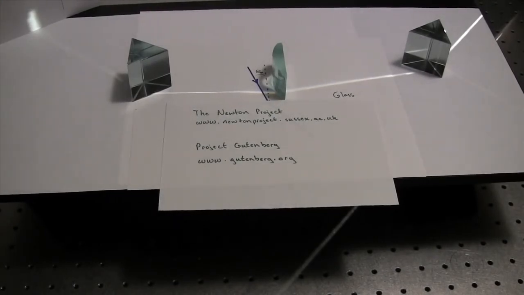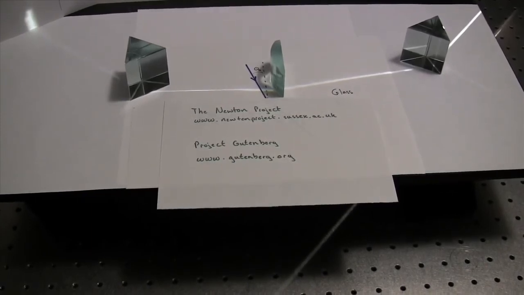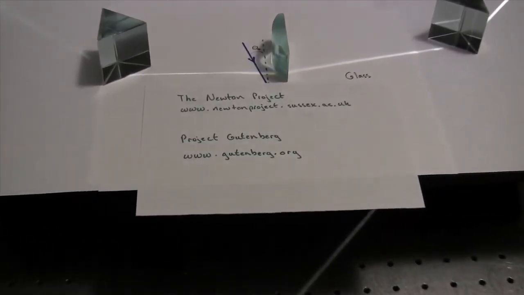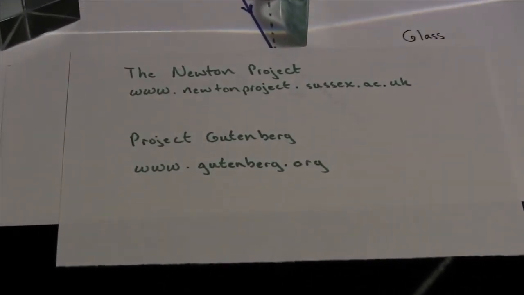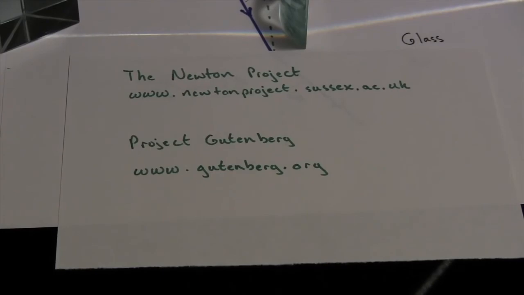If you'd like to learn more about Newton's optics experiments, I'd recommend two resources online. One is Project Gutenberg, where you can find a copy of Newton's book, Optics, and the other is the Newton Project, where you can find a copy of most of Newton's papers.